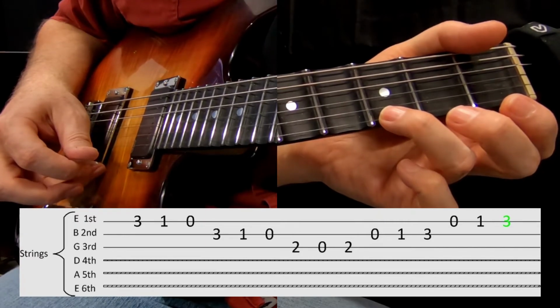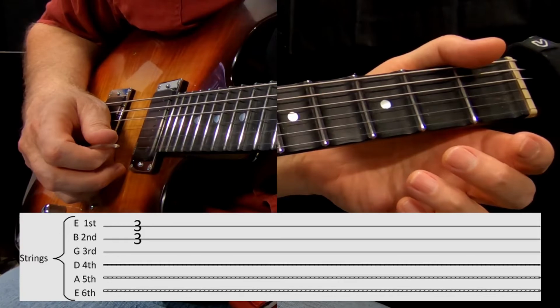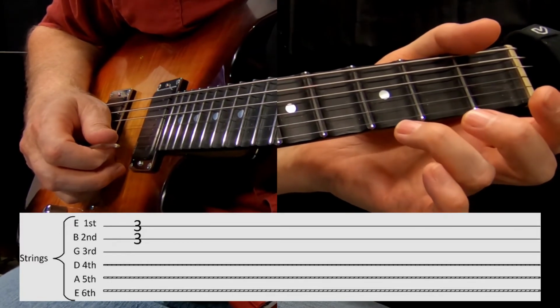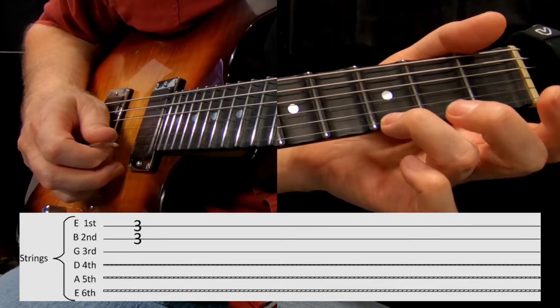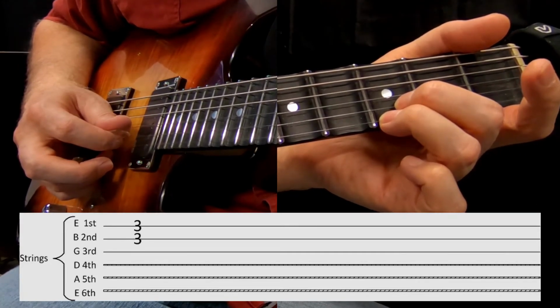Play numbers written in a vertical line, all at the same time with a strum. Place a finger behind the high E string 3rd fret and B string 3rd fret and strum both strings at the same time.